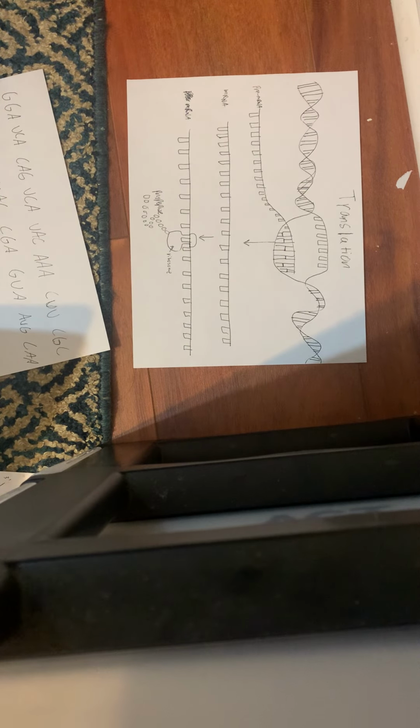Amino acids are added to the growing polypeptide chain and increase the chain's length. Finally, termination occurs, which is the process in which translation is stopped. It happens when a stop codon on the mRNA enters the A site of the ribosome. The stop codon is recognized by proteins known as release factors.